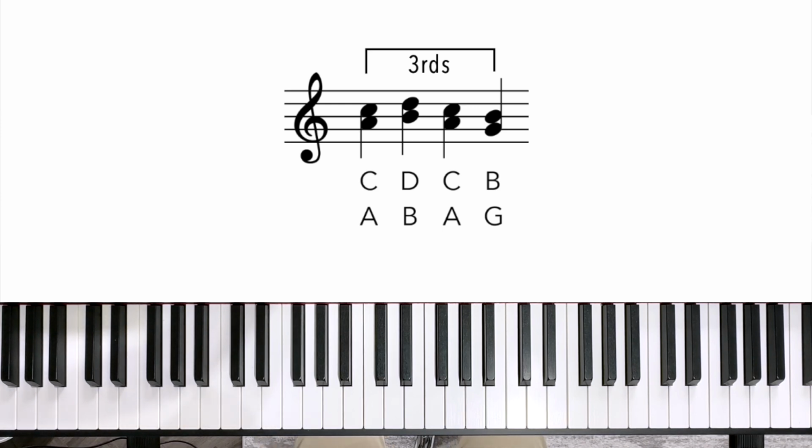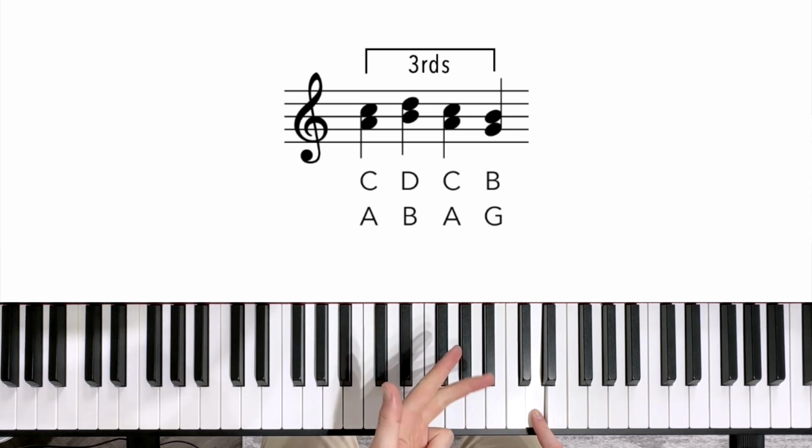So let's have a look first of all at what thirds are. Here is a melody, C, D, C, B, which is actually the top part of what you see on the screen. If I want to add a third below each of these notes, you can add thirds above or below, it doesn't really matter, but in the example here it's below. So a third below C is A, a third below D is B, because it's three letter names, so C, B, A, D, C, B.